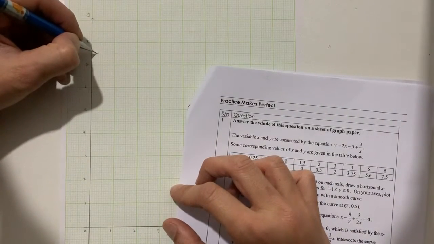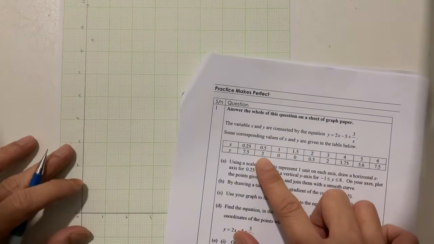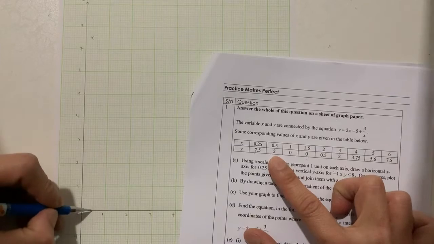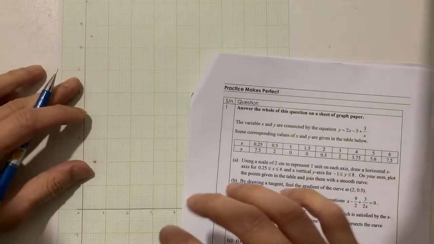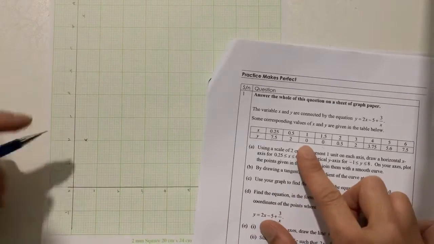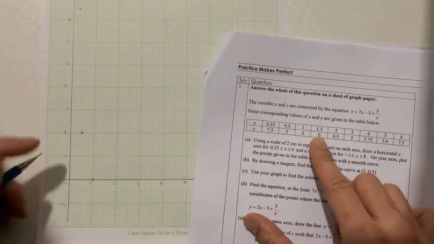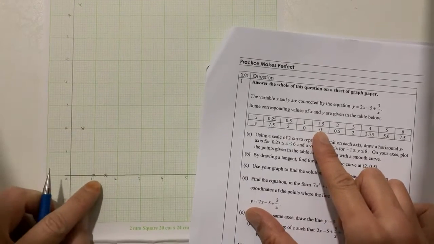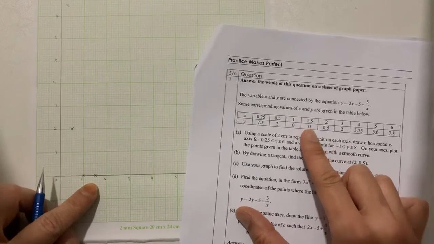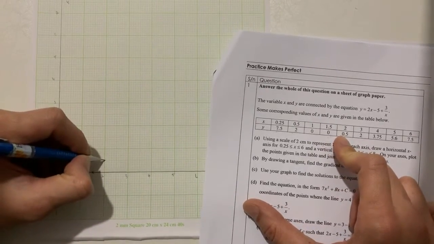Put a dot and a cross, followed by 0.5, 2. So get 0.5 and then get 2, should be somewhere here. 1, 0, so that's here. 1.5, 0 is here. So we have 2 points here on the x-axis, and then 2, 0.5 will be here.